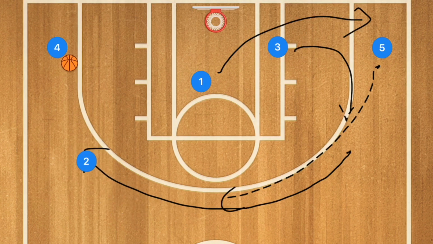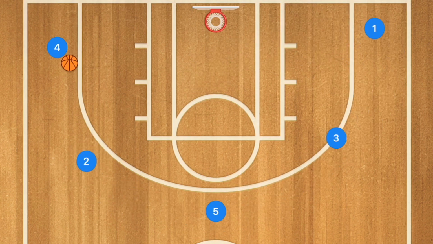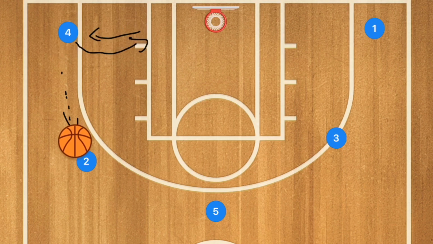Look at all of this movement that we just created out of nothing. So if you have that issue where players just stand still, now they have to pass that ball quick to player 2 because player 2 just sprinted to that side. At this time, player 4 cuts. Depending on how your offense is, he can pop back out. And now player 2 can pass to player 5 or pass to player 4, and you can continue your 5-out offense.